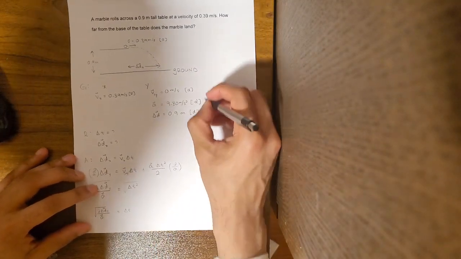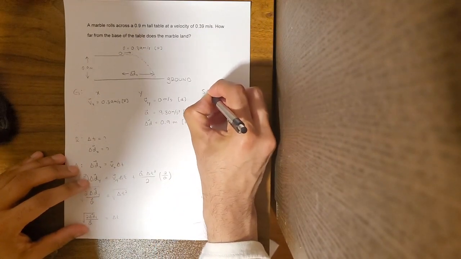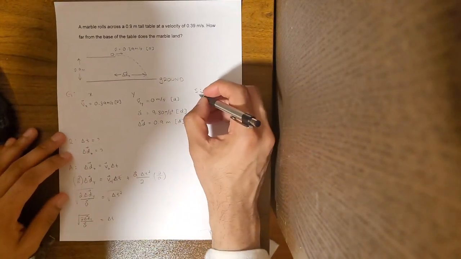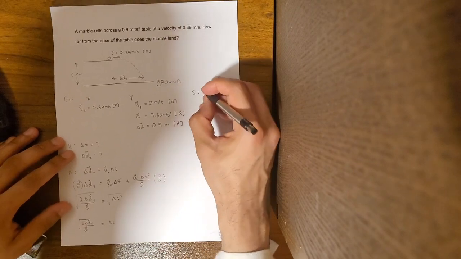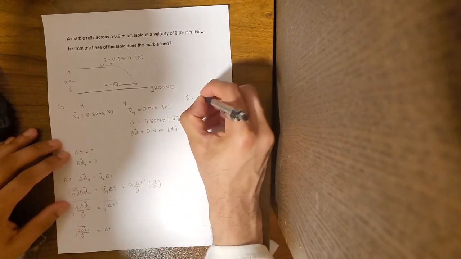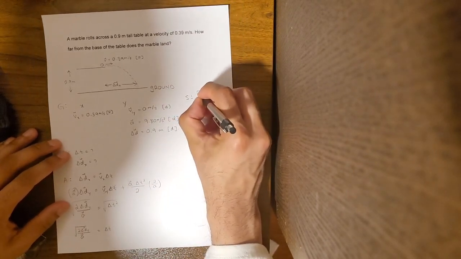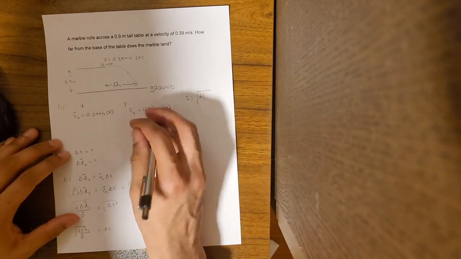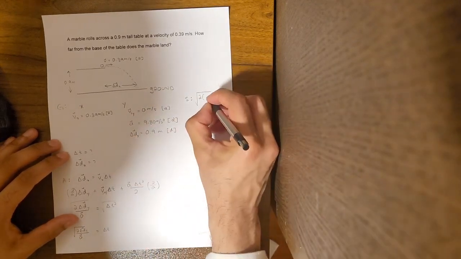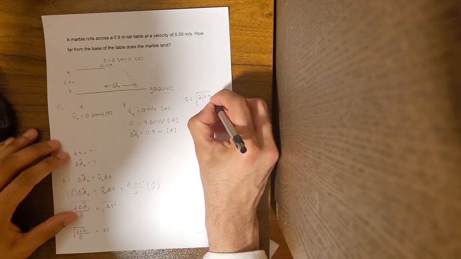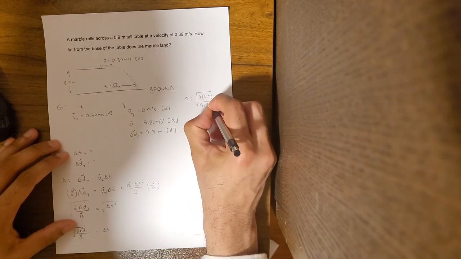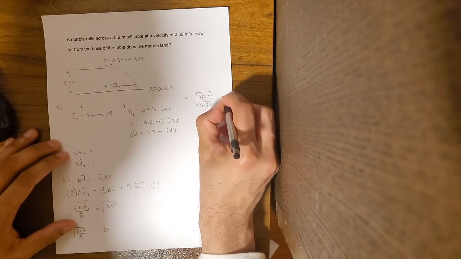We're going to start over here. So what are our variables here? Again, root of 2 times displacement in the y. Oh, sorry, I'm missing a y here. Displacement in the y was 0.9, and acceleration we know is 9.80, equals delta time.